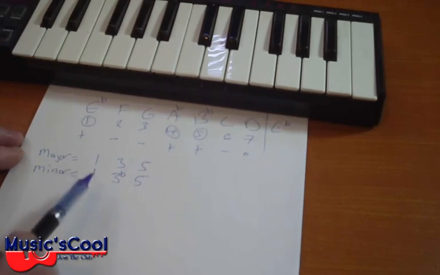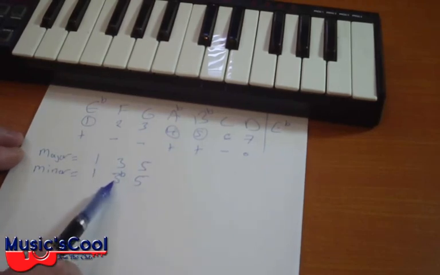So the difference between a major and a minor chord is only 1 note. It's the 3 or the 3 flat. That's what they refer to as a major third. That's what they refer to as a minor third, okay? So let's look at that.